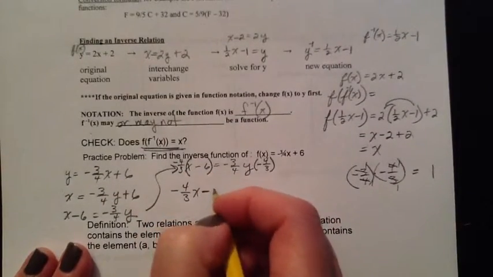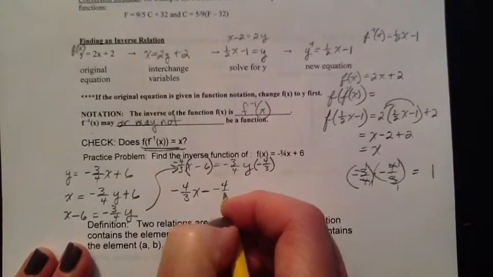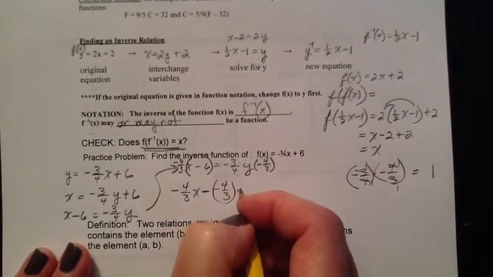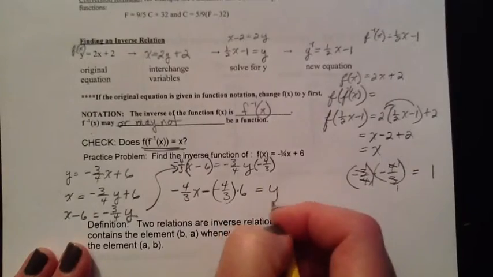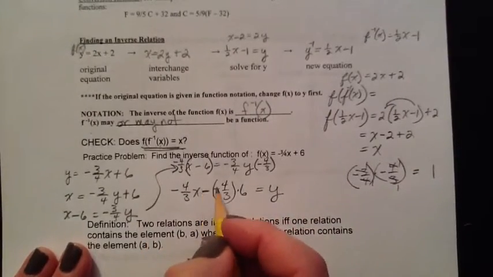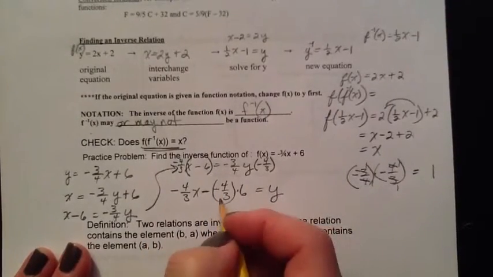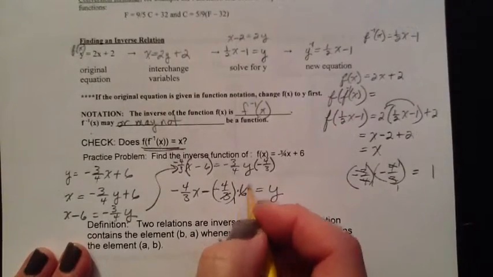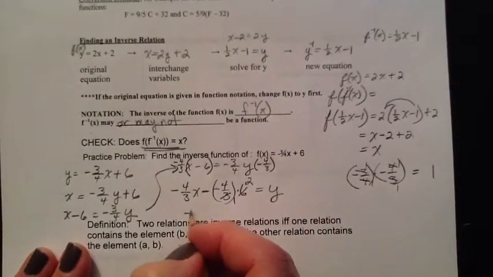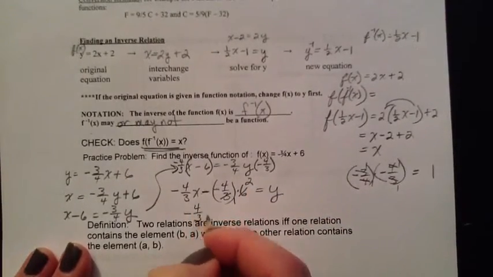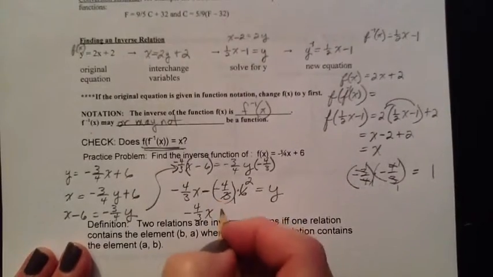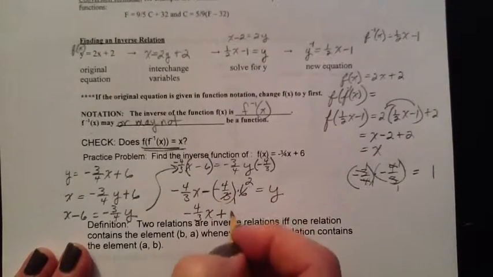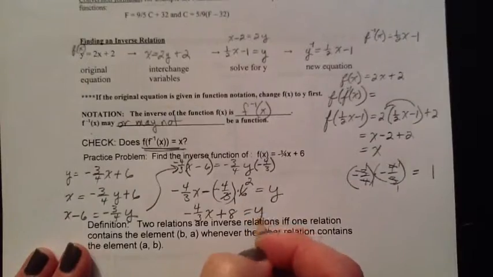Well, let's see how we should do this. Negative 4/3 times 6 equals y. And it's a negative times a negative. It's going to be a positive. 3 goes into 3 once, 3 goes into 6 twice. So it's going to be negative 4/3 x. Negative times a negative plus 8 equals y.